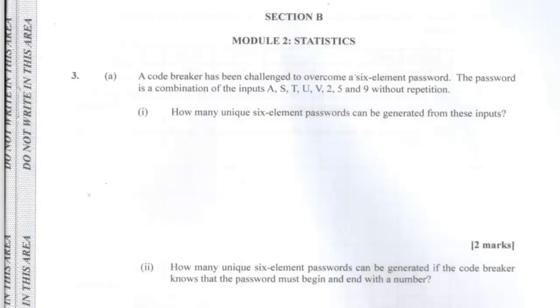The password is a combination of the inputs, characters ASTUV, that's 5 letters, and 259, 3 numbers. So that's 8 characters. The password is a combination of the inputs, ASTUV, 259, without repetition. How many unique 6-element passwords can be generated using these inputs?